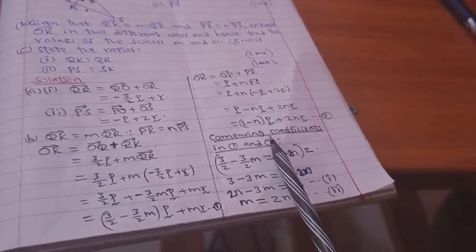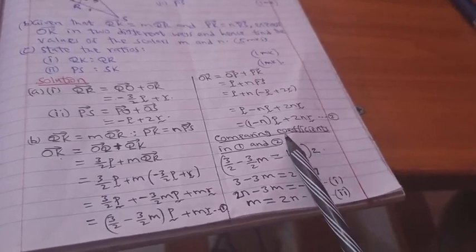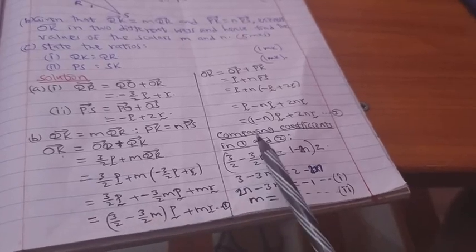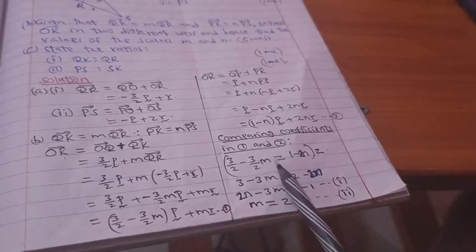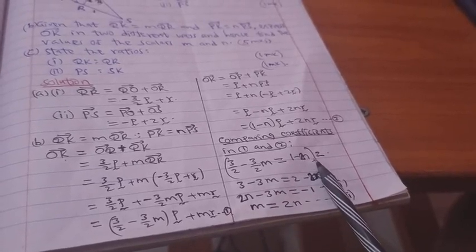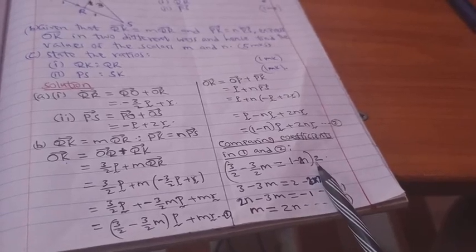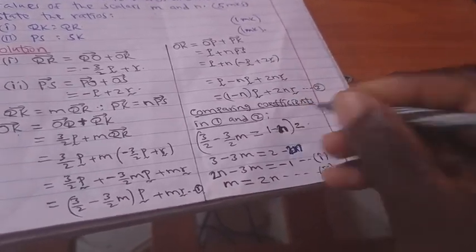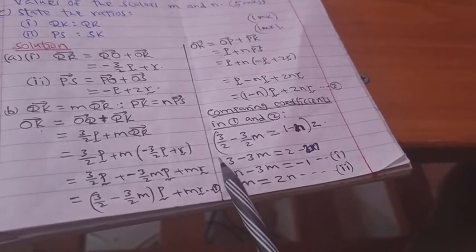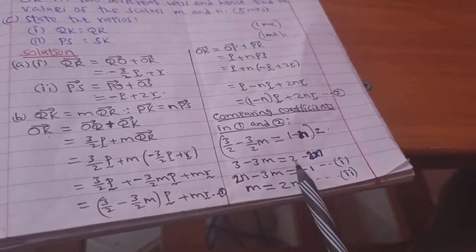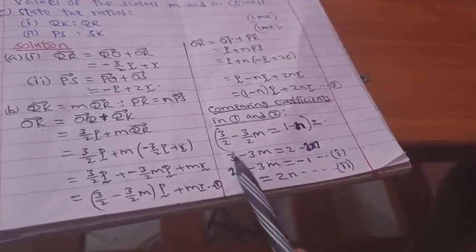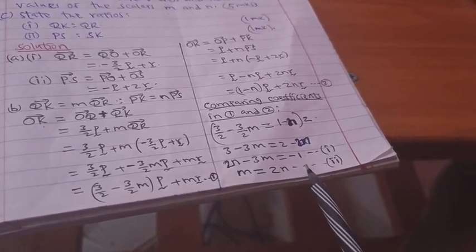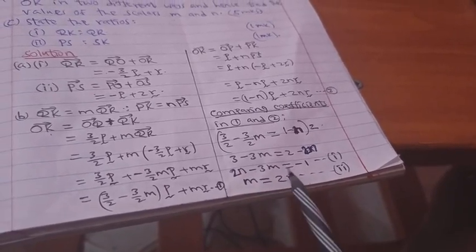Now the two are the same. We now compare their coefficients. For vector P, we have here 3 over 2 minus 3 over 2 M equals 1 minus N, which is here. Now, we multiply both sides by 2, to remove the denominator. We get 3 minus 3M equals 2 minus 2N. Now, take N to the left, minus 3M plus 2N equals 2 minus 3, which gives us negative 1. That is one of the equations.